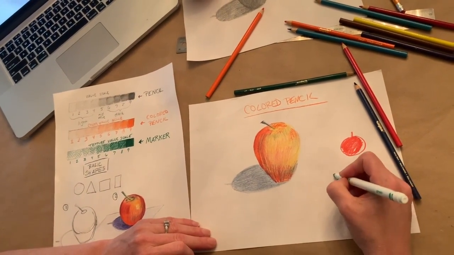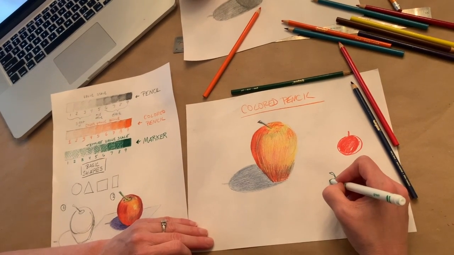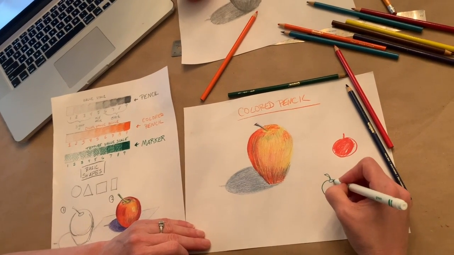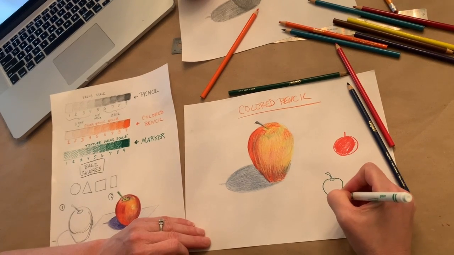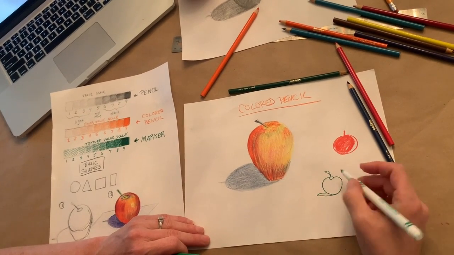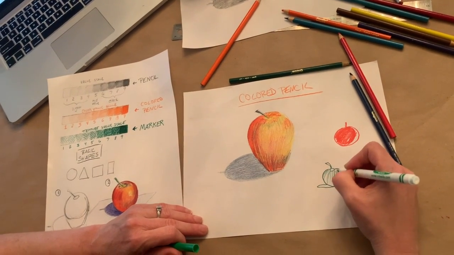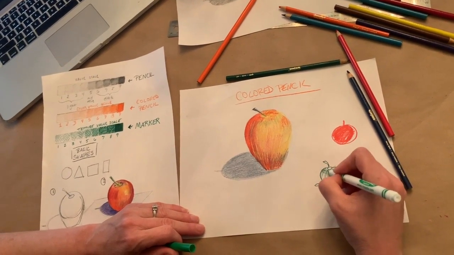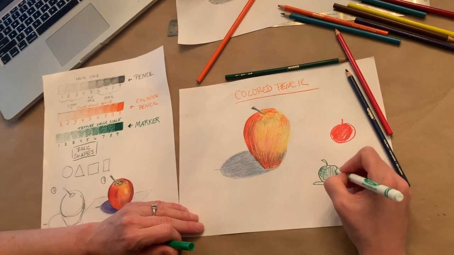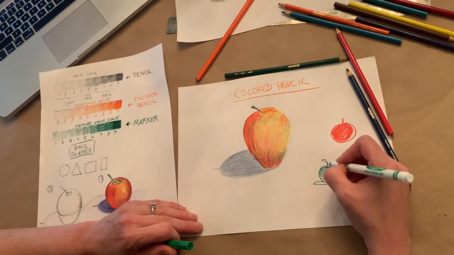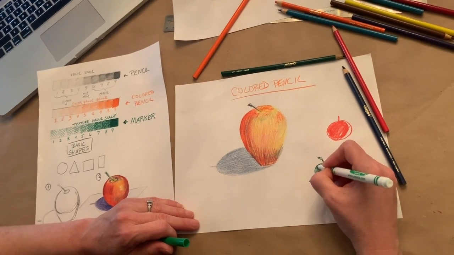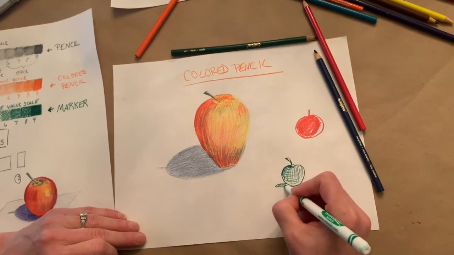You could do the same thing with cross-hatching, with a marker. So let's say at home you don't have colored pencils and you don't have a good pencil you want to use, you want to try something else. You can do the same thing, but try the cross-hatching technique, okay? And again, you're going to go around until you get this look.